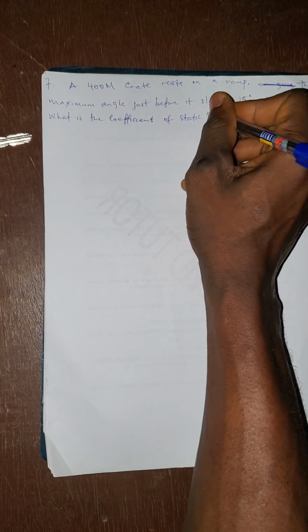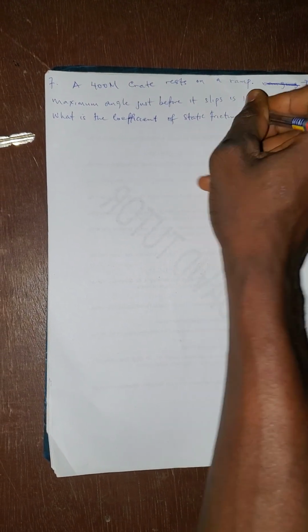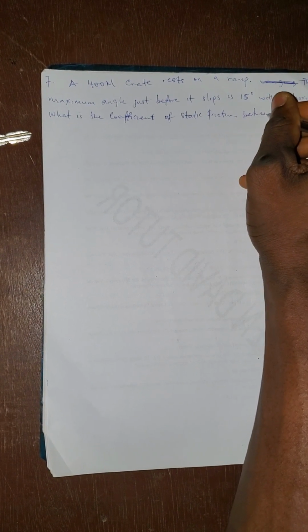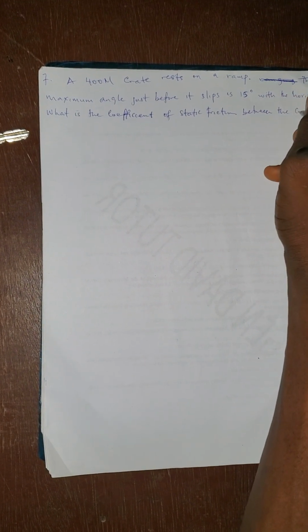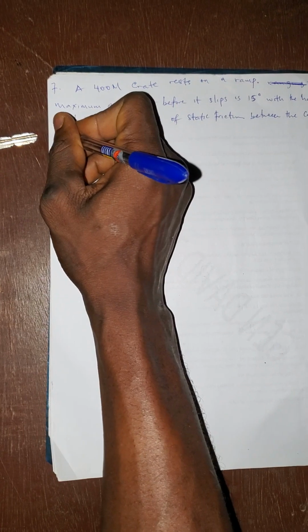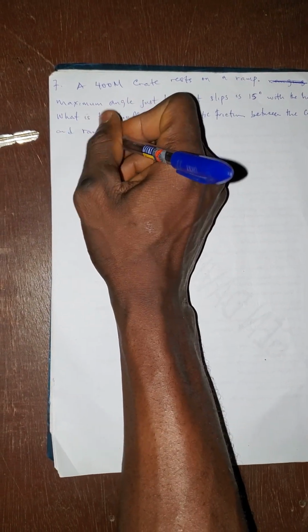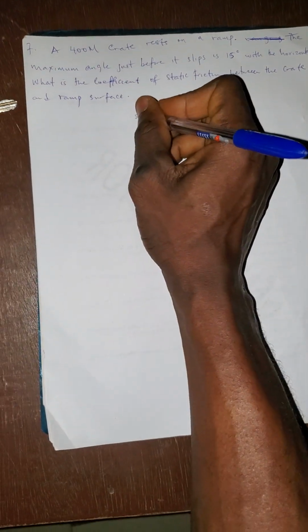What is the coefficient of static friction between the crate and the ramp surface? What is the kinetic friction between the crate and the ramp surface? Solution.